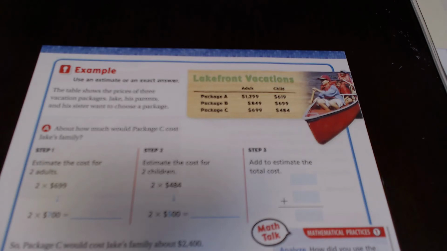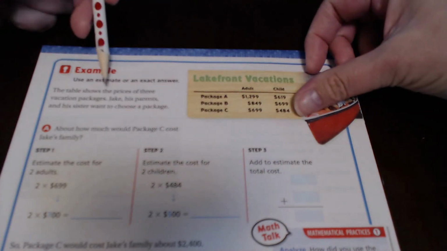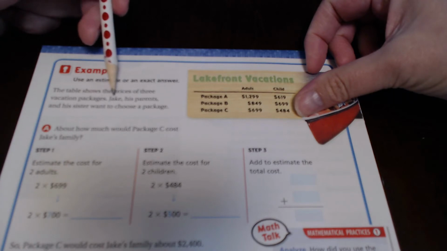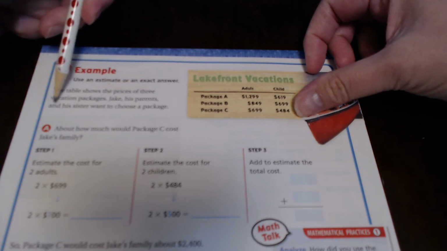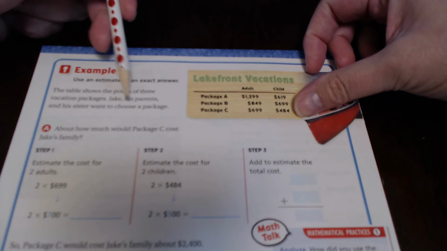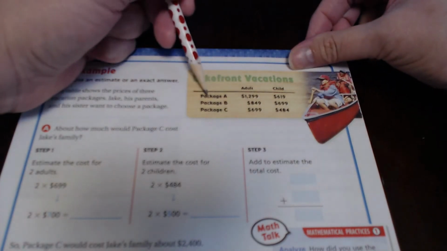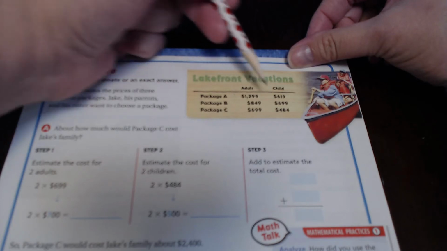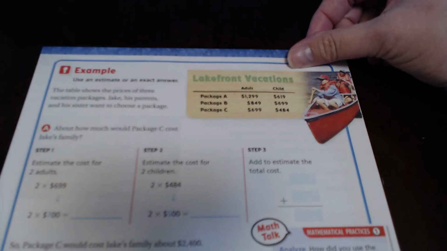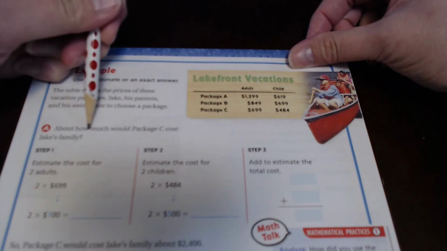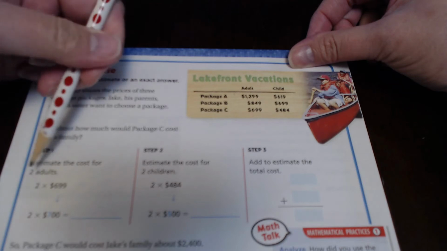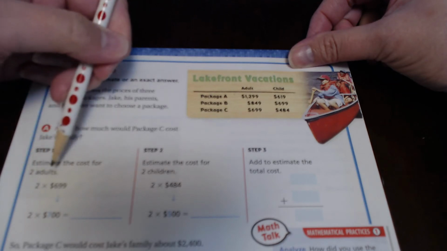Use an estimate or an exact answer. The table shows the prices of 3 vacation packages. Jake, his parents, and his sister want to choose a package. Okay, so package A, B, and C. This is how much for adults and how much for children. About how much would package C cost Jake's family? Estimate the cost for 2 adults.